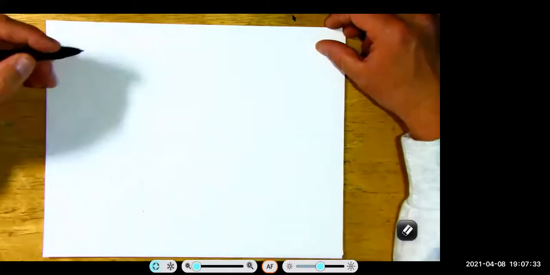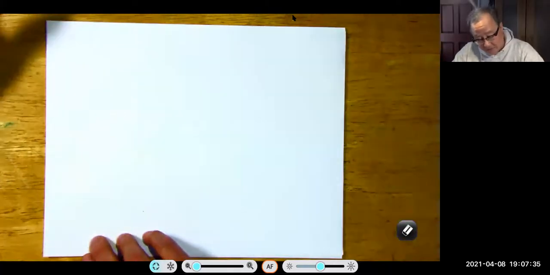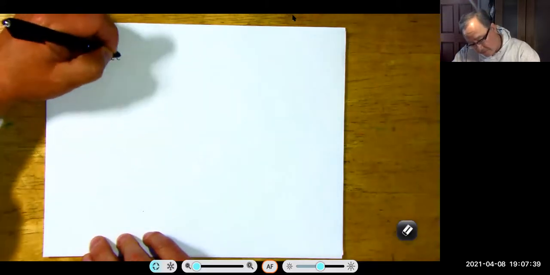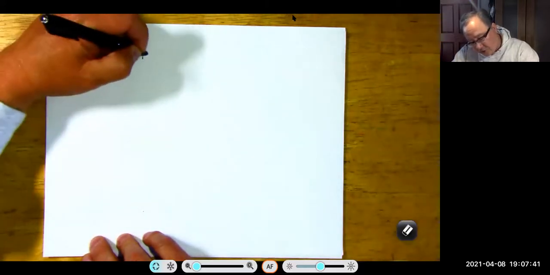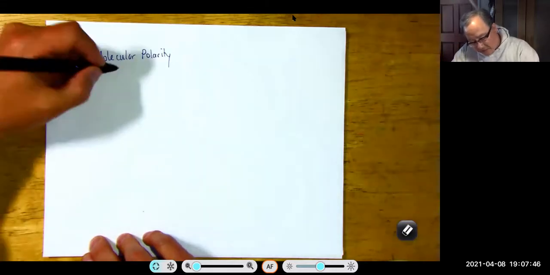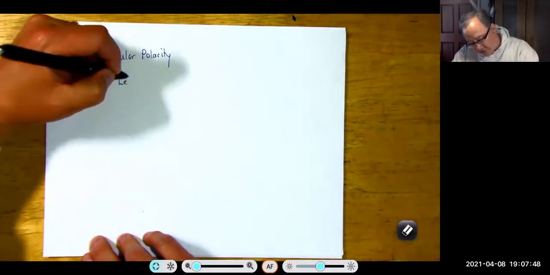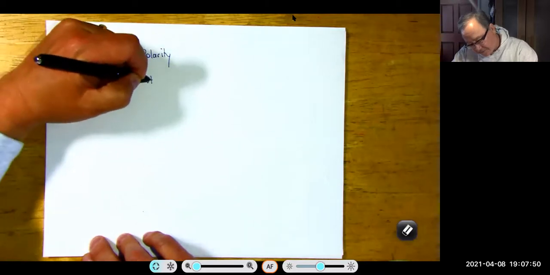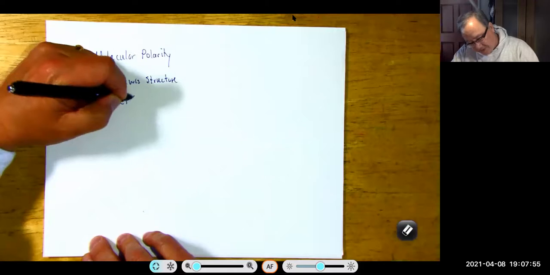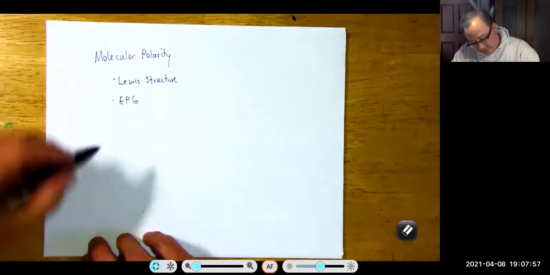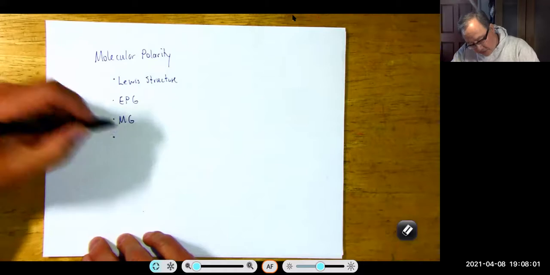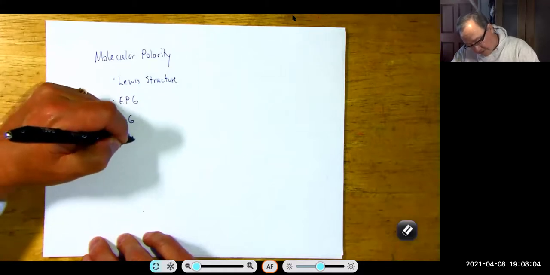But before I do that, I'm going to tell you this: to get to molecular polarity, which is a hugely important topic, first you have a Lewis structure. Then you get the electron pair geometry, EPG. Then you get the molecular geometry. And then you get the molecular polarity.